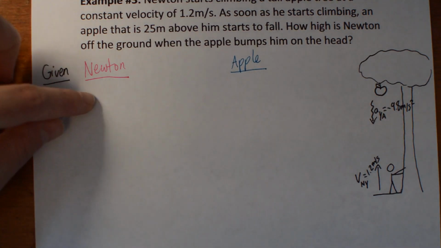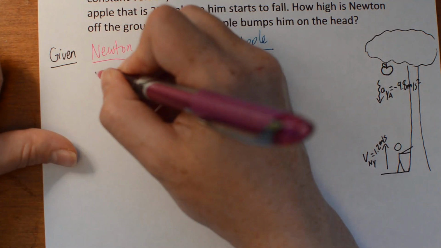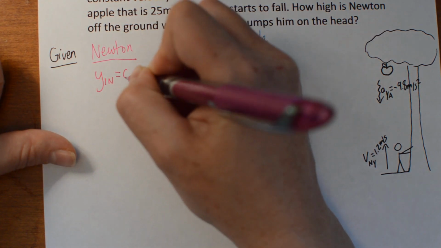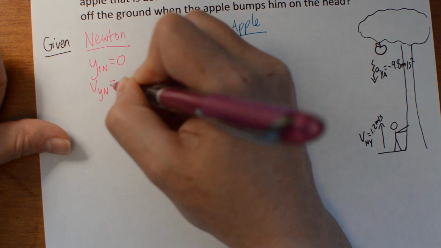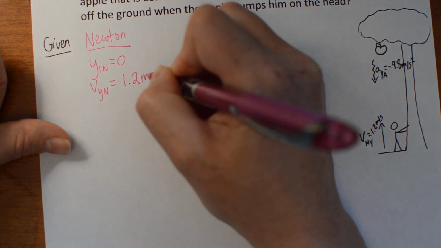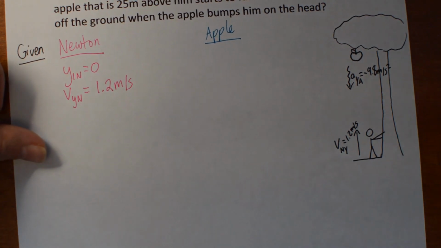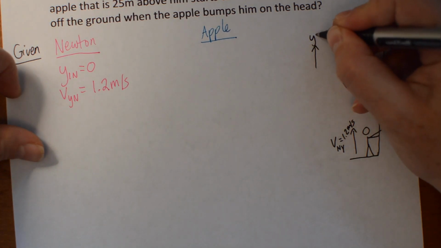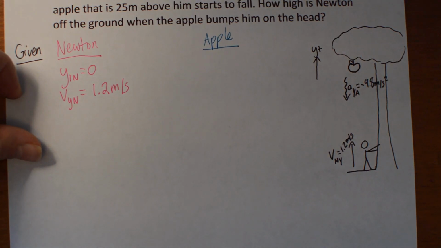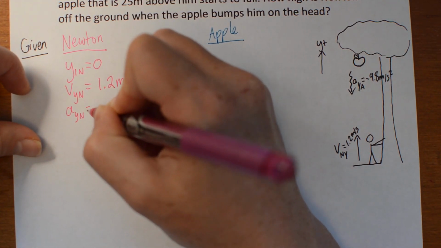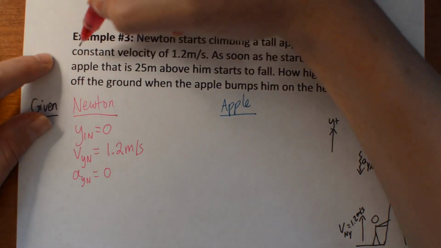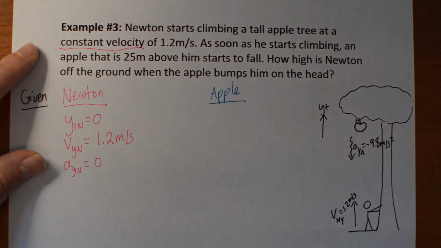All right, so for Newton, I know his initial position. So y1 for Newton is 0. He starts on the ground. I know his velocity. The velocity in the y direction for Newton is positive 1.2 meters per second. I should really put on my picture that up is positive here, so I'll add that. And I know the acceleration of Newton. So ay for Newton is 0. He's moving at constant velocity, right? So he's not speeding up or slowing down.